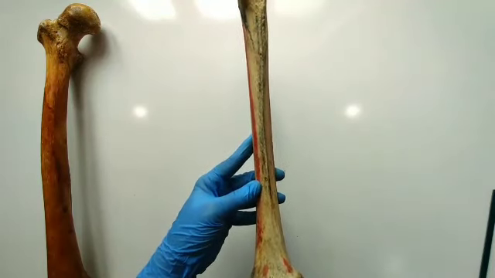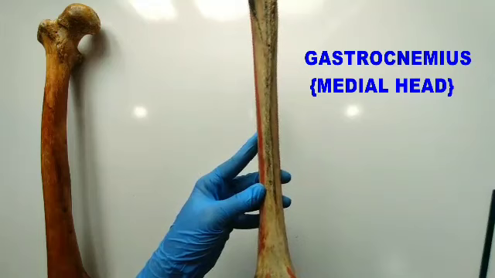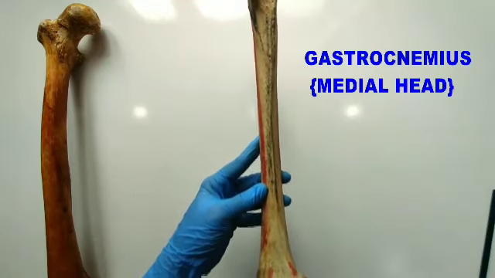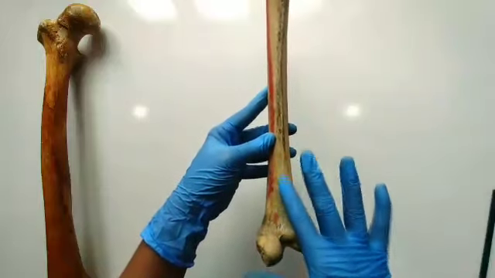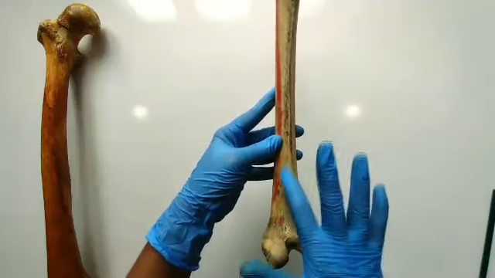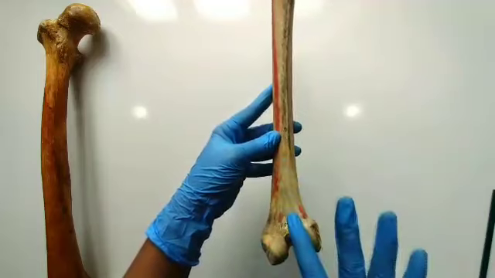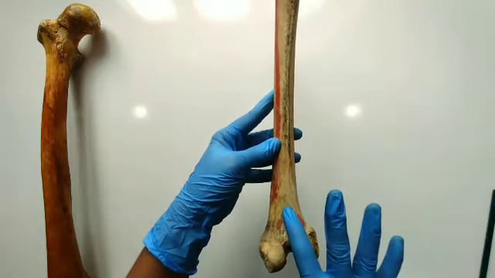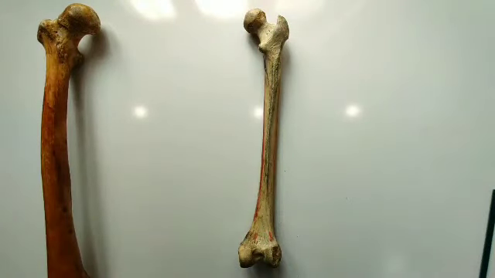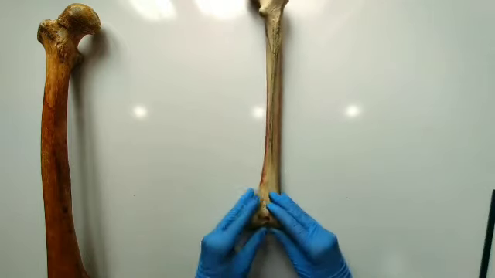And next muscle is the gastrocnemius muscle. The medial head of the gastrocnemius muscle takes origin from the popliteal surface. So this lower posterior surface, also called popliteal surface, gives origin to the medial head of the gastrocnemius muscle. Now that we have seen the details about the upper end and the shaft, let's move on to the lower end. So here is the lower end.